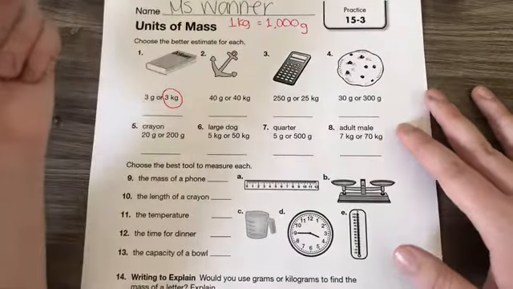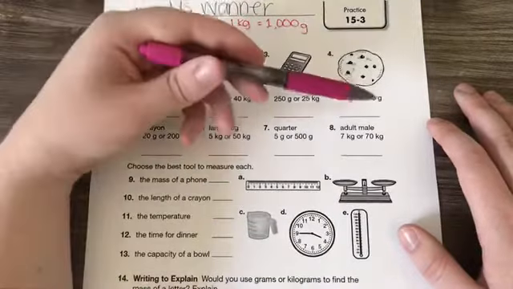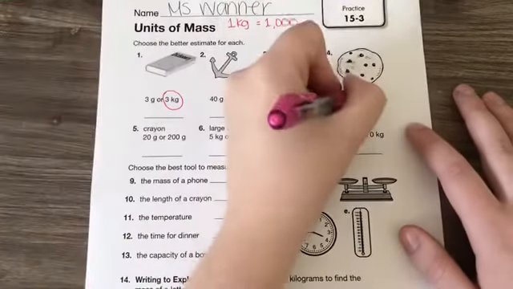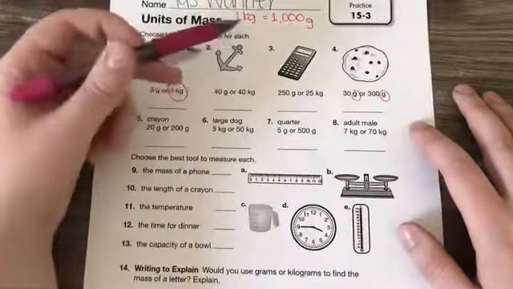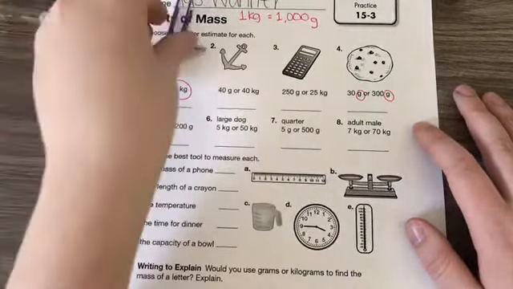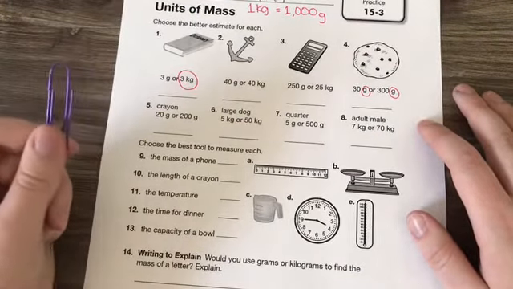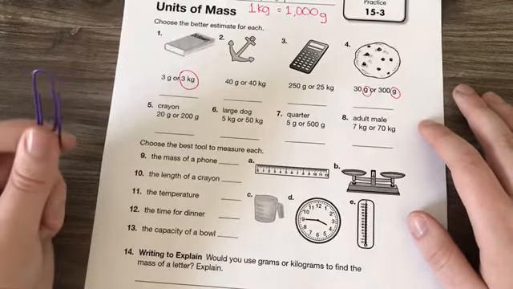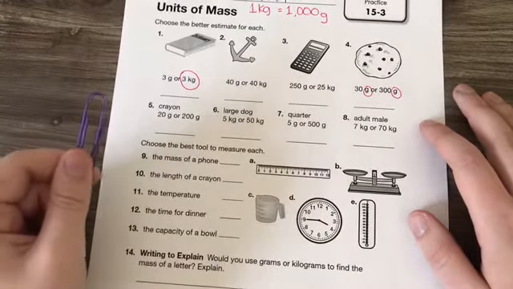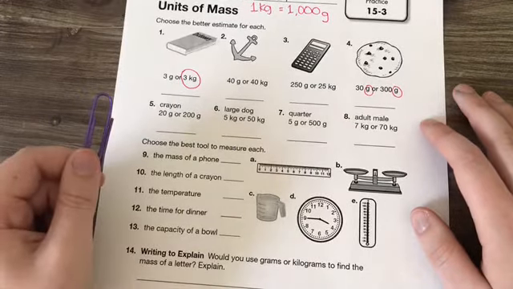And now it's telling us to estimate whether we think that this cookie weighs 30 grams or 300 grams. So here we're only looking at grams, and we're not needing to look at kilograms. So we're looking at something in comparison to paper clips. Remember, a paper clip is the same as 1 gram. So is a cookie more likely to be 30 paper clips in weight, or would it be closer to 300 grams in weight?